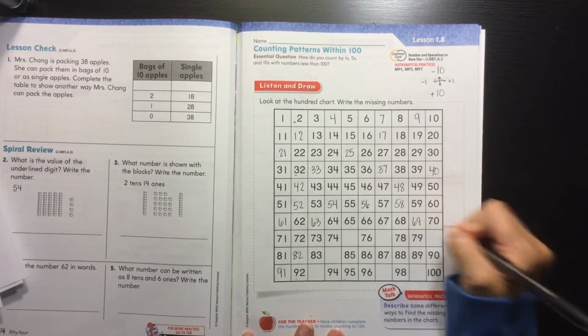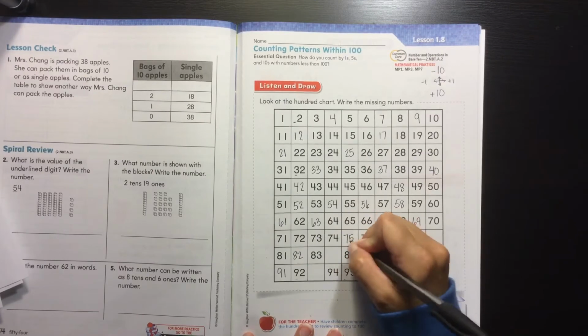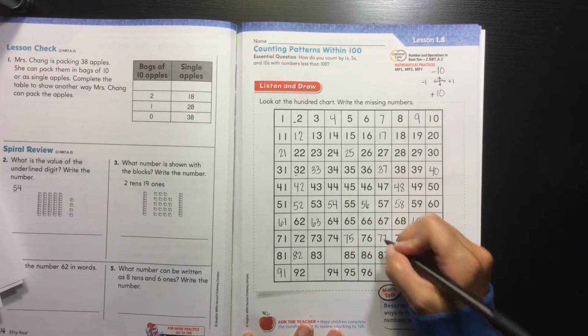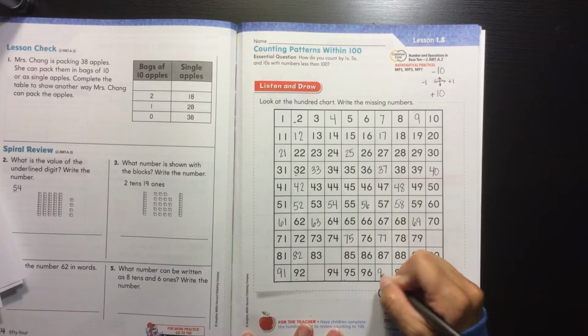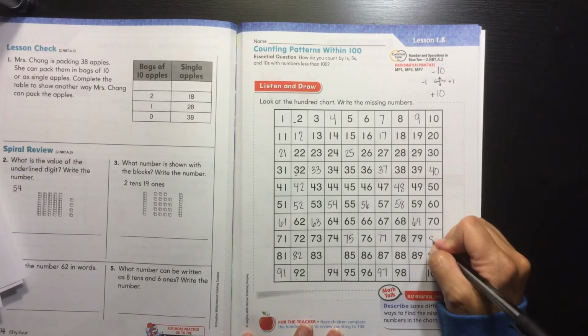You want to try to be fluent in any direction that you go on your chart. Oh, I'm going to go down. 10 more is 87. 10 more would be 97.